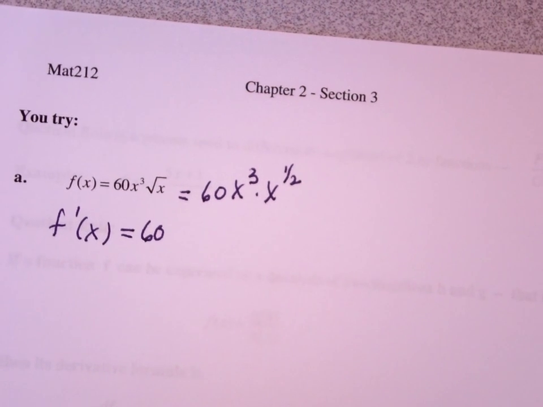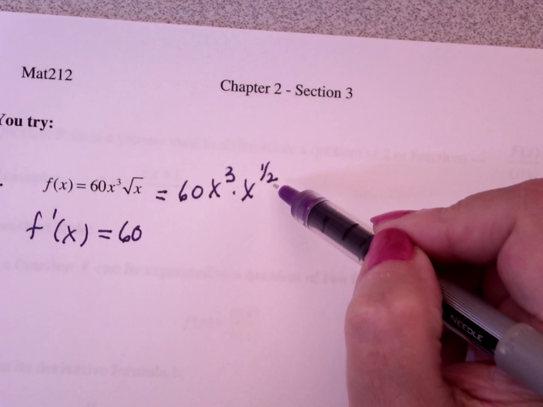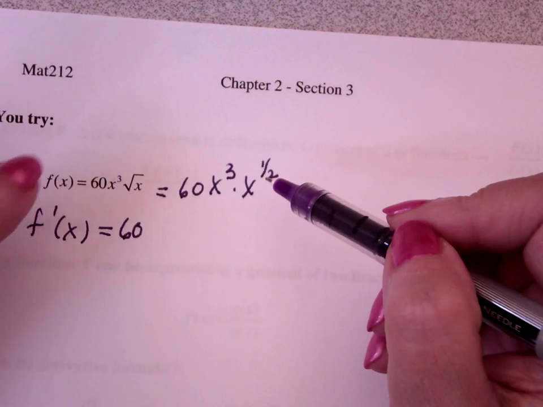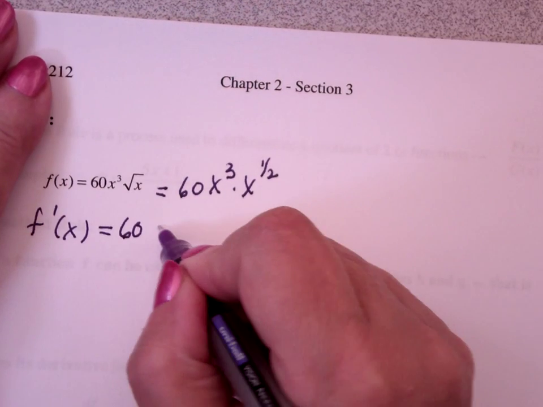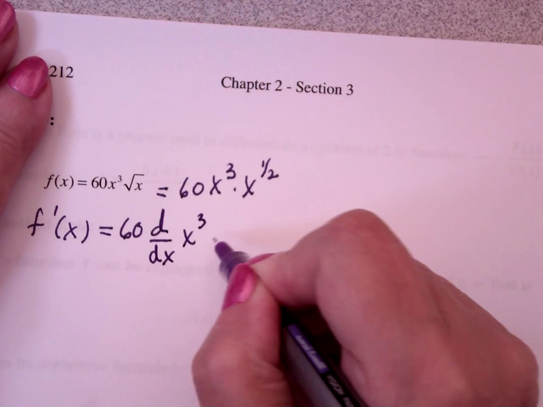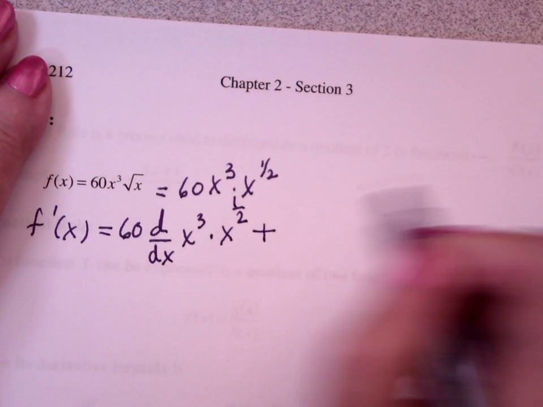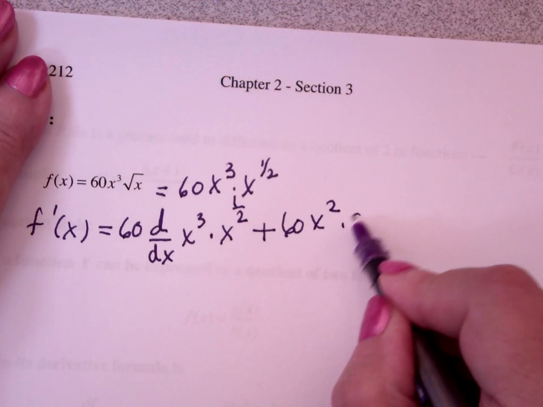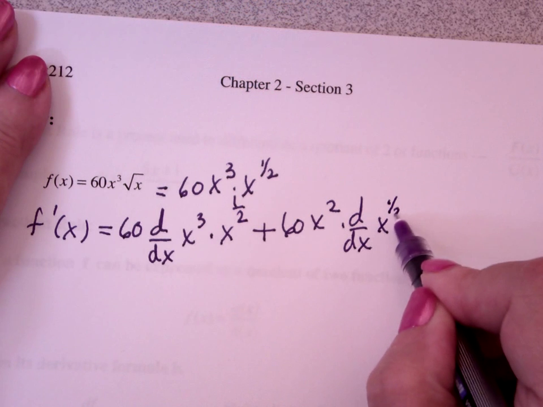The first thing that I did was to take the square root of x and write it as x to the 1/2. Then product rule says that it is then 60, that's the constant, times the derivative of the first times the second plus 60 times the first times the derivative of the second.